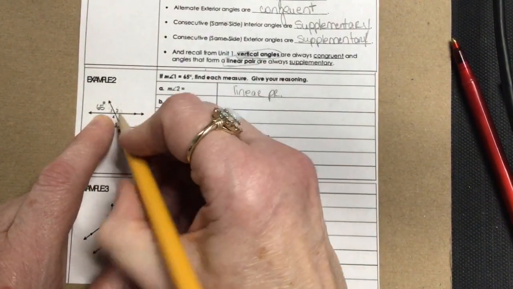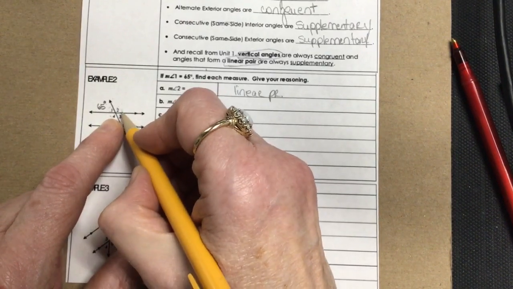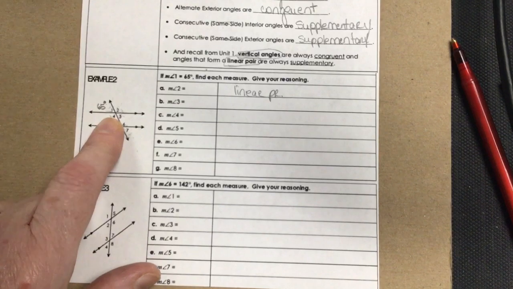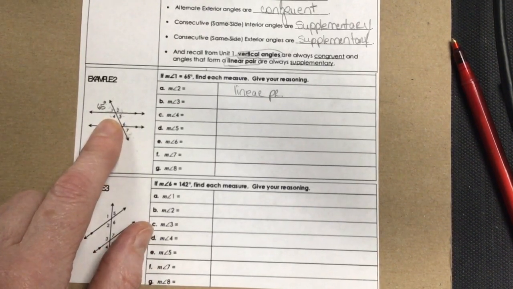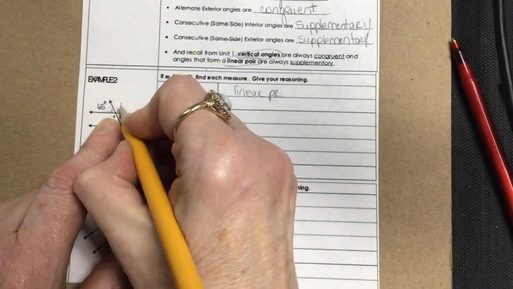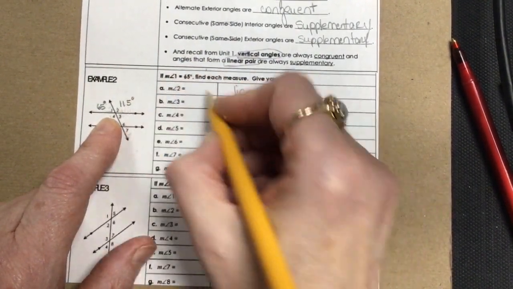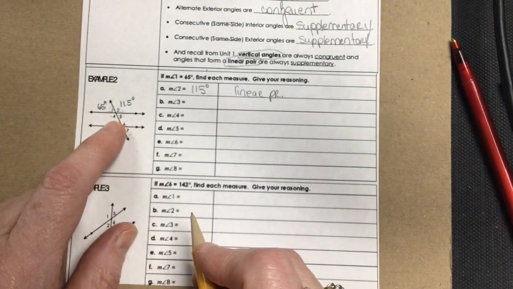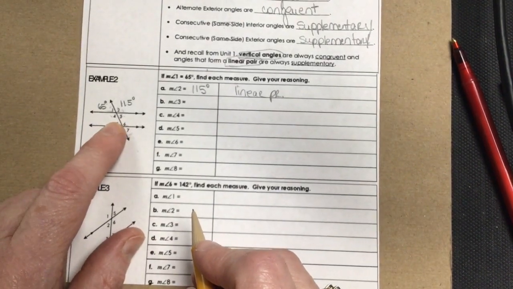And so, how would we find angle 2? What do we know about those two? What do we know about with a linear pair? They add up to 180. So 180 minus 65 is 115 degrees. What about angle 3? Now, you got a couple of choices on it. I know which one I would use.